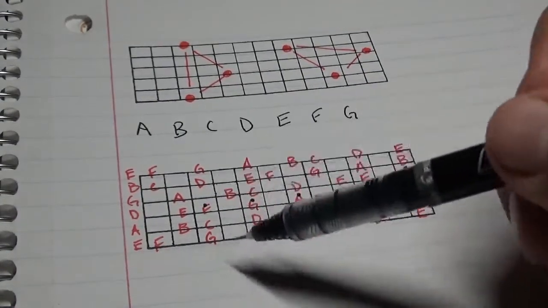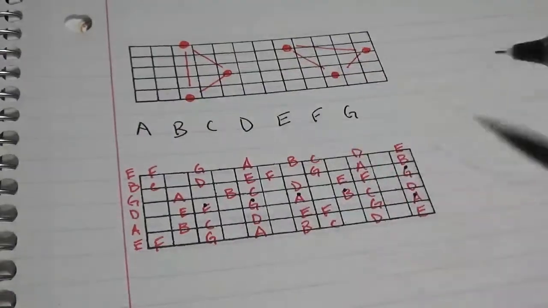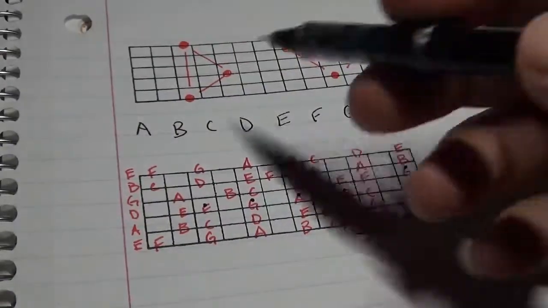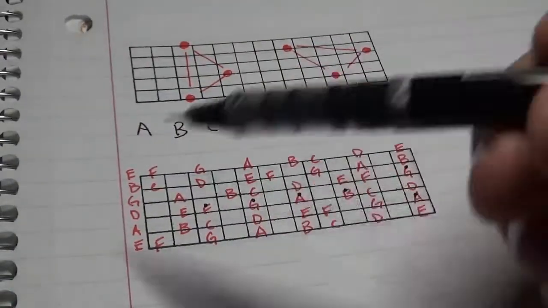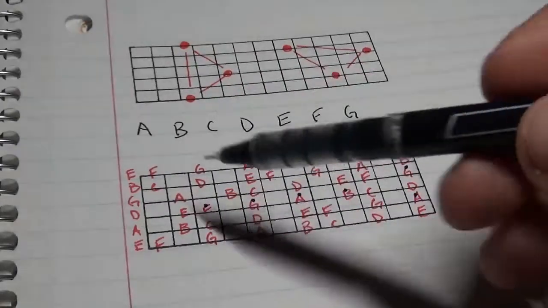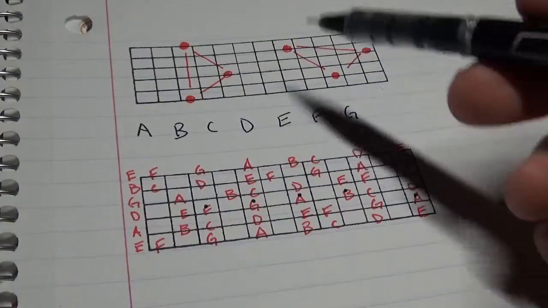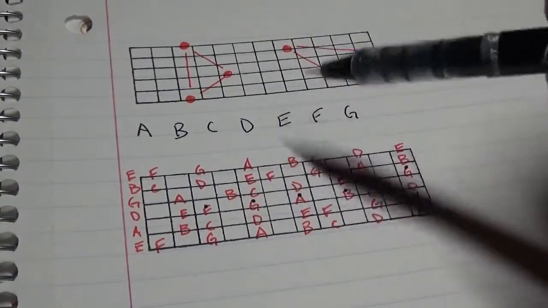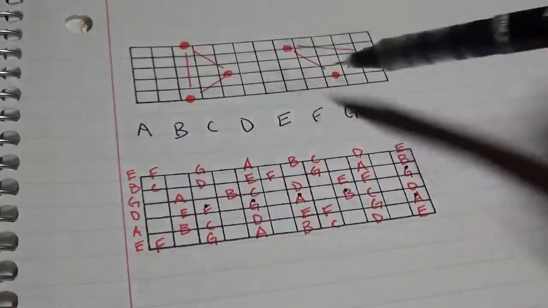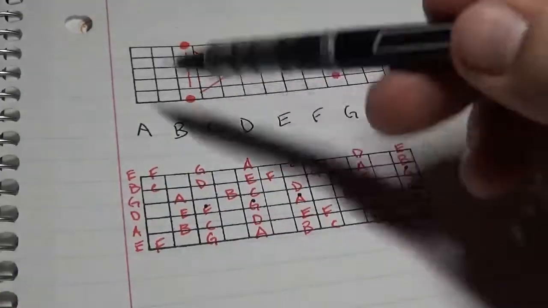So anyway, how to memorize the fretboard. Again, this is not a superior method or anything like that. It's just a method I used and taught for a while, and this is the method I was showing. What are these dots over here? What are these triangles? This is an octave system.